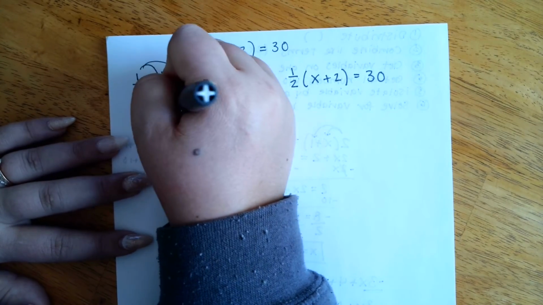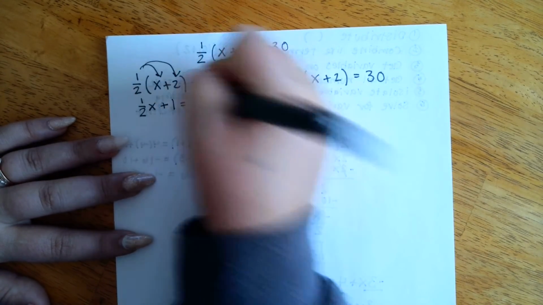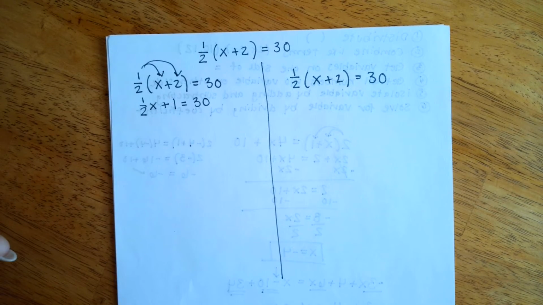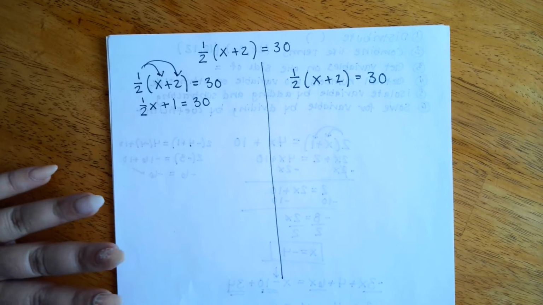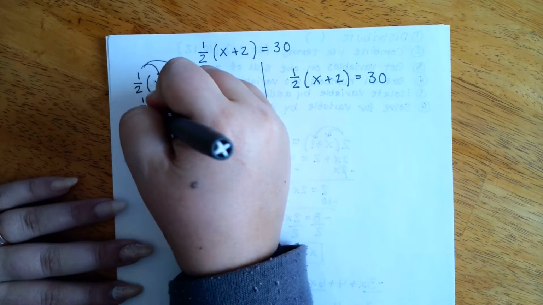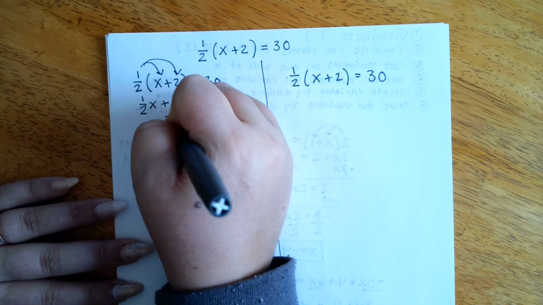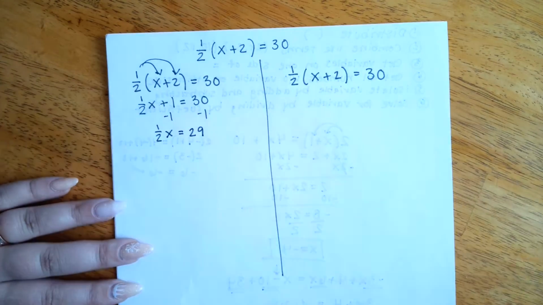You should get 1 equals 30. Now, we might be a little intimidated by fractions, but we do the same exact steps. So we need to isolate the variable. So we have to get rid of the 1 first. So 1/2 x equals 29.